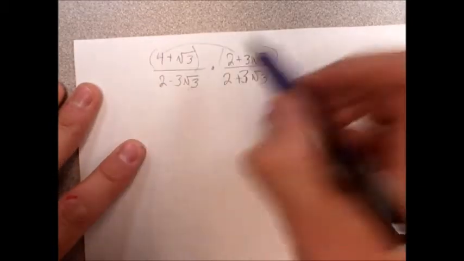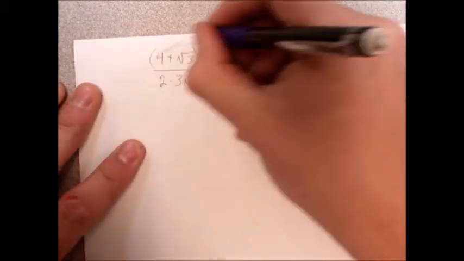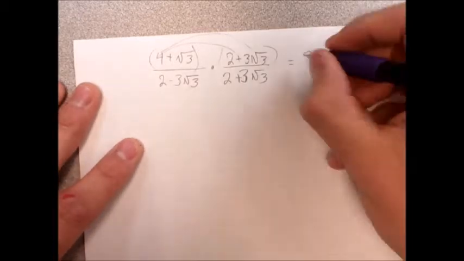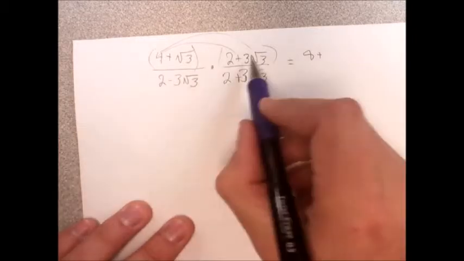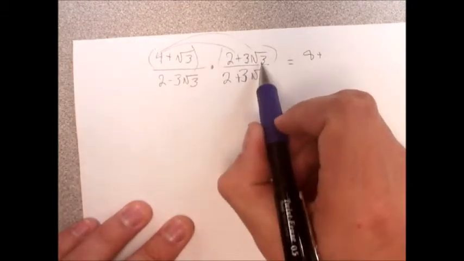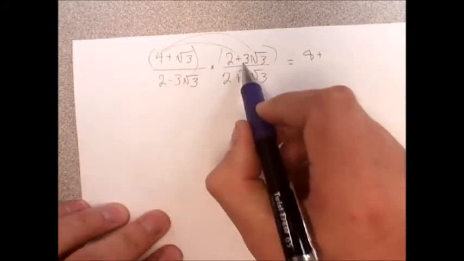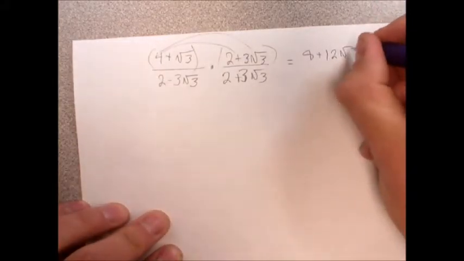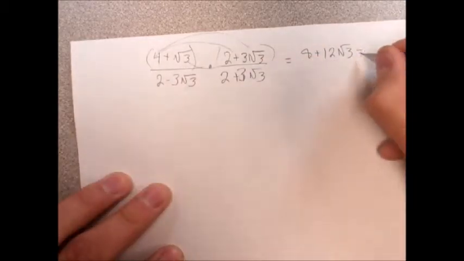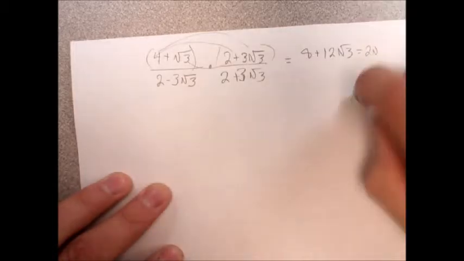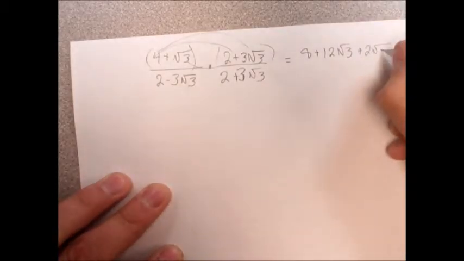So I get 4 times 2, which is 8, and then 4 times 3 square roots of 3. Now pay attention here because I'm afraid that you might get this a little confused. You're only multiplying the front number here because you can only multiply things underneath radicals together if you're going to do a radical. So it'd be 4 times 3, which is 12 square roots of 3. Okay? On the back side, we start with 2 square roots of 3. Whoops, why did I write it equals? That was supposed to be a plus. 2 square roots of 3.